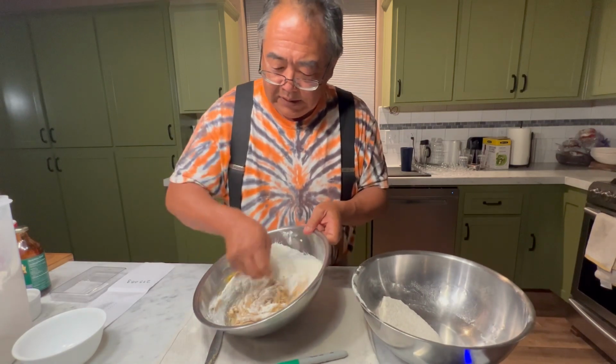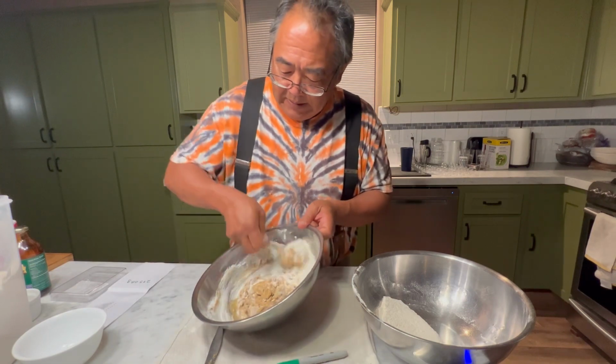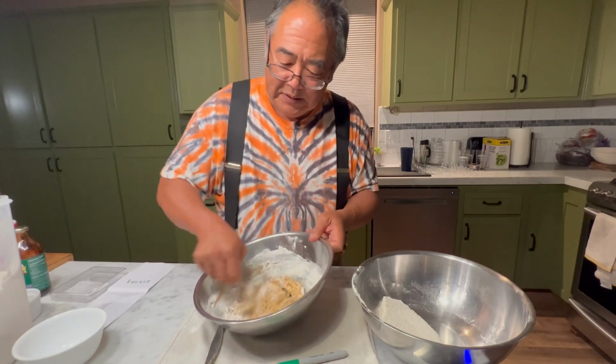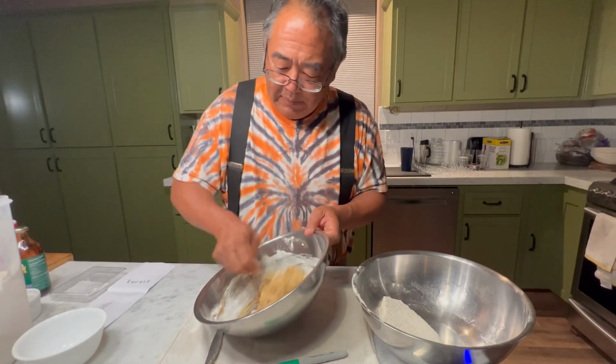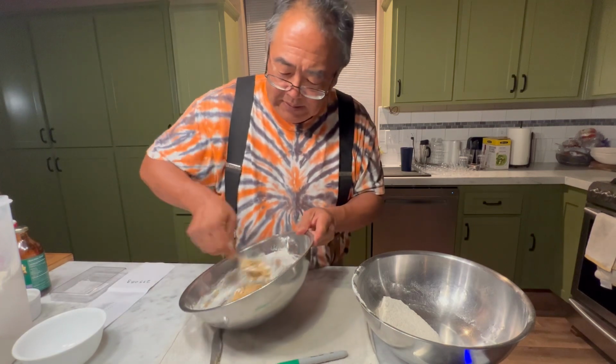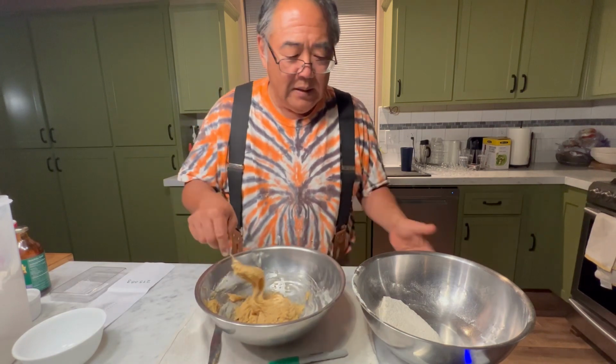And you'll see how it starts to come together. If you add too much flour at once, I find that some of it tends to fall out. It's okay if it does. Now it looks a lot like peanut butter, right? And I'll tell you, when you see this, this is how your first recipe will come out.